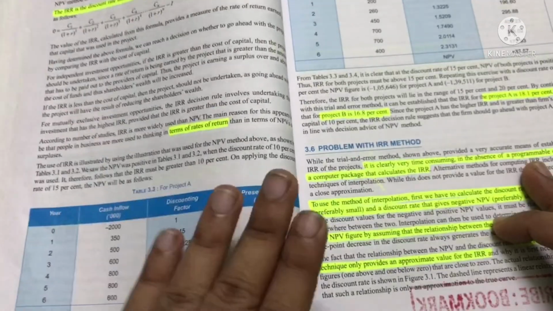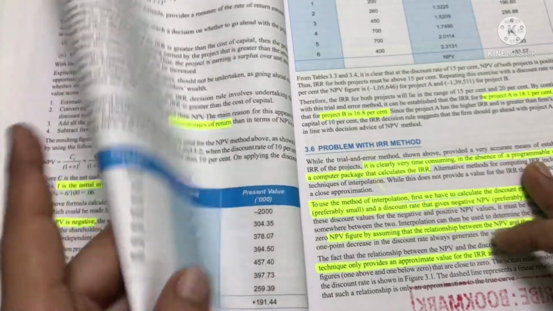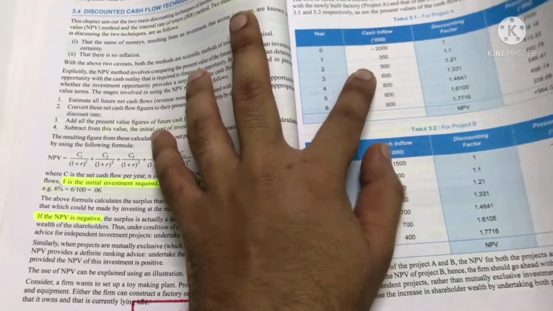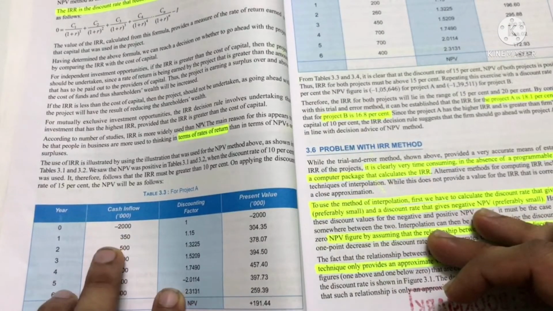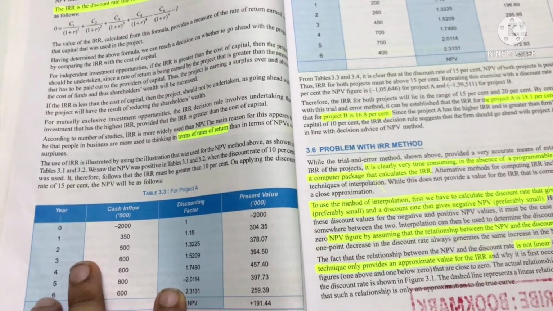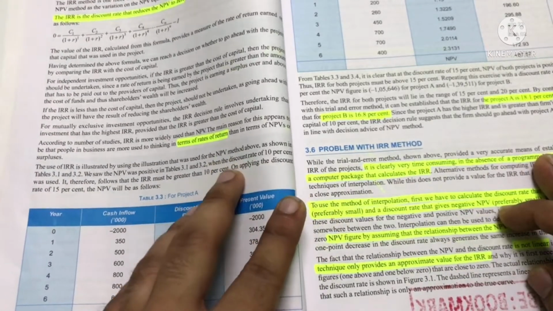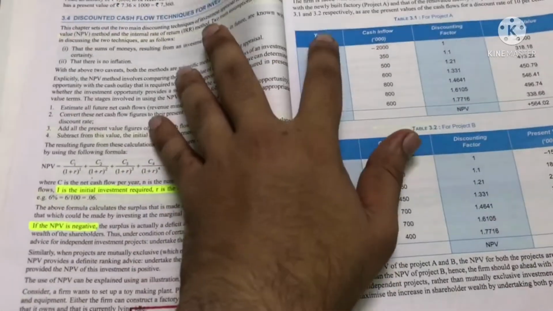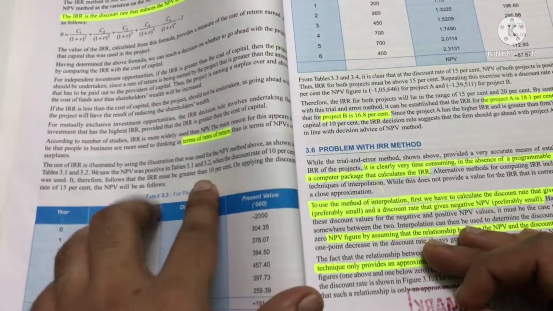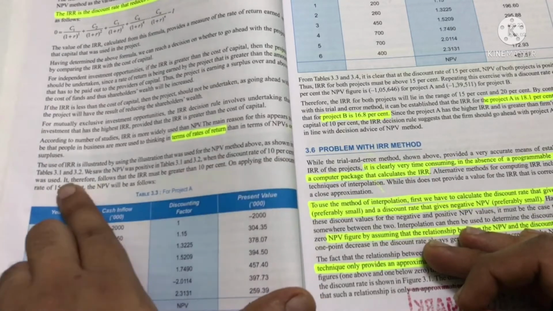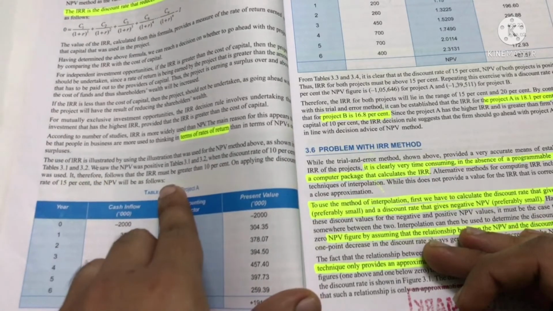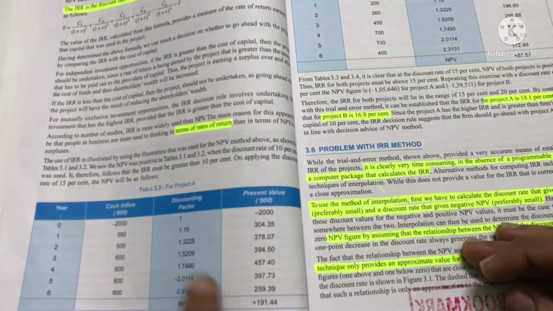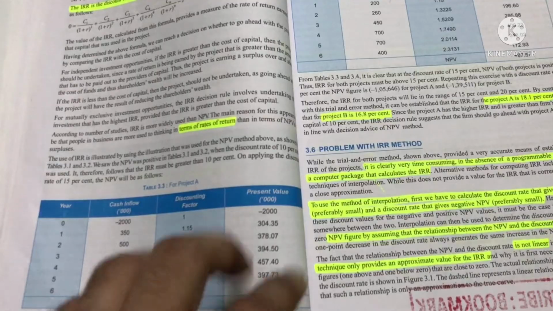Okay, we are using the same example as we saw in net present value: minus 2350, 500, minus 2350, 500. Same example. What they are saying is, in tables 3.1 and 3.2 we used a discounting factor of 10%. If we use a discounting factor greater than 10%, for example 15%, the NPV will be this value. Let's check whether it's true or not.